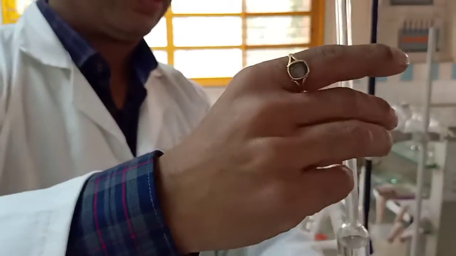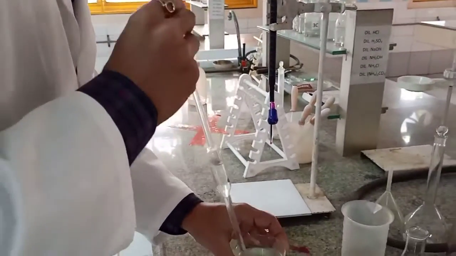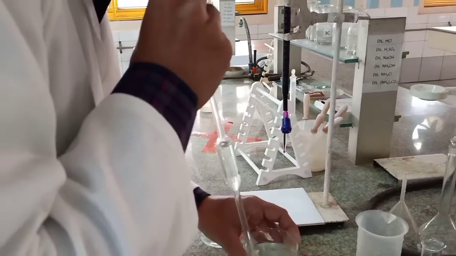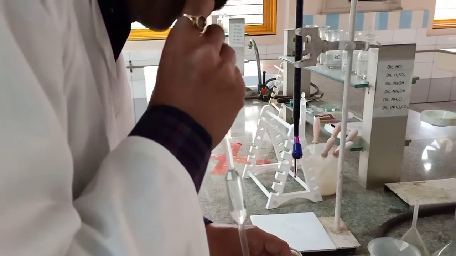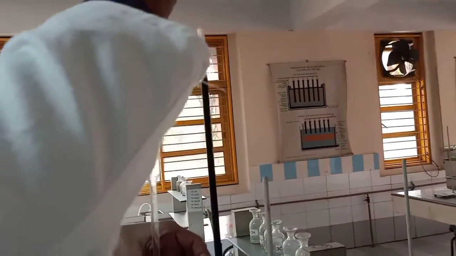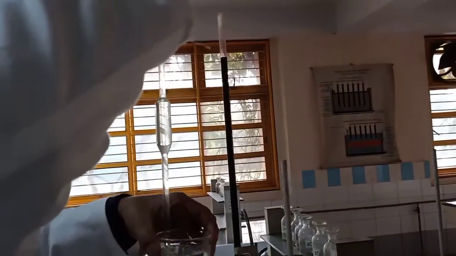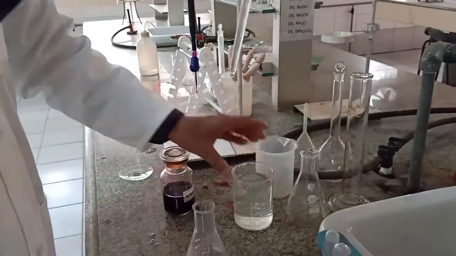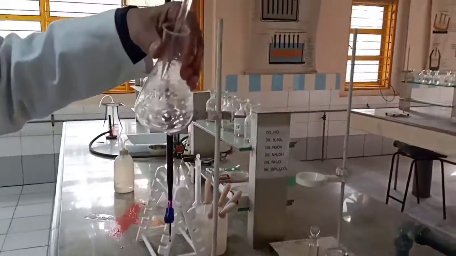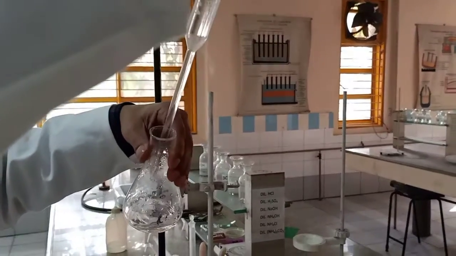Right? Okay. So now I go about it and I just pipette out the solution. That's it. And I transfer it into the titrating flask like this.